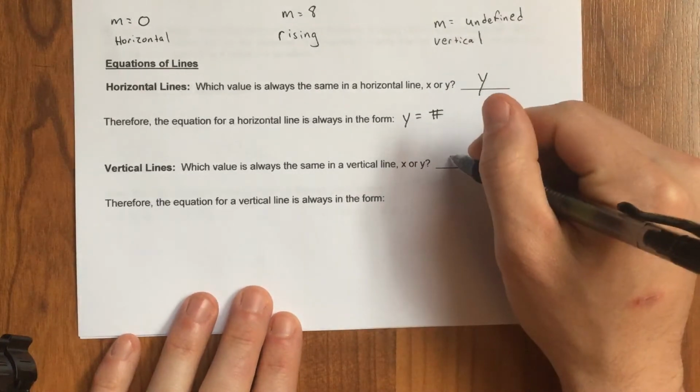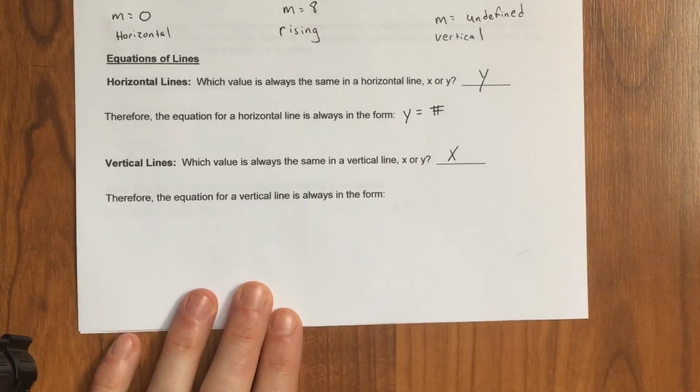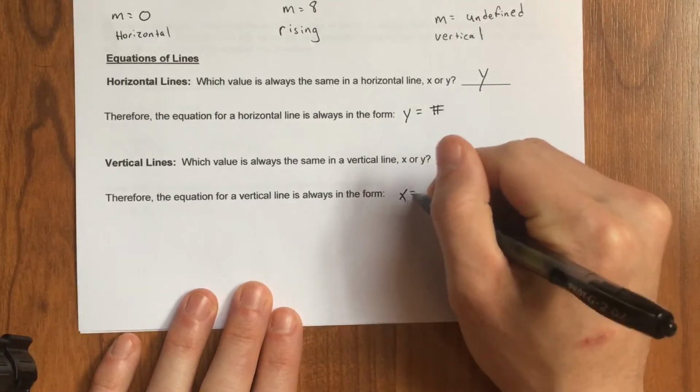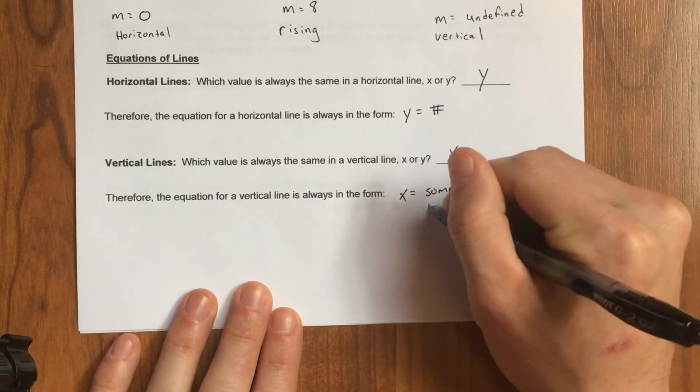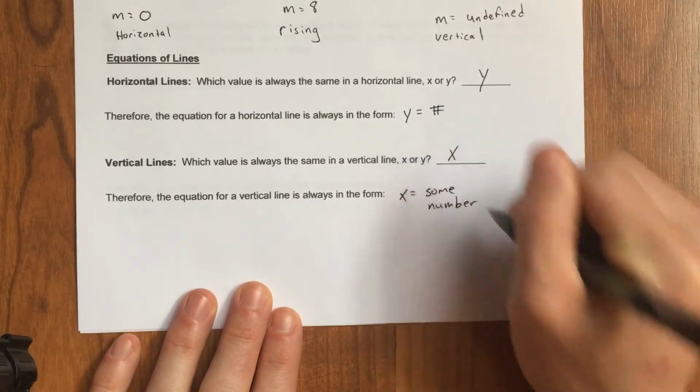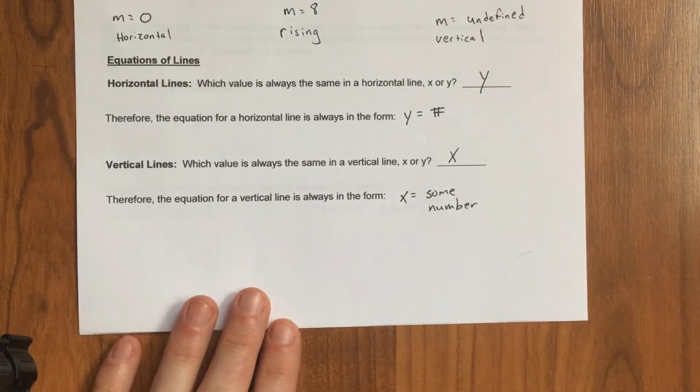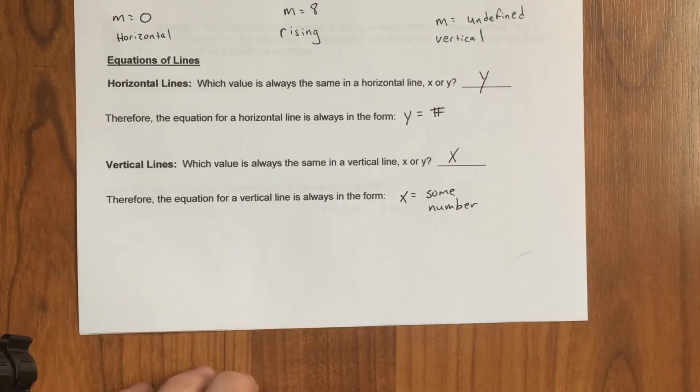Same thing over here for vertical. X is fixed in vertical. So it will be x equals, I should write this out, some number. And again, that number will be the x coordinate of the points that line contains. That will be the x value that line equals. Okay?